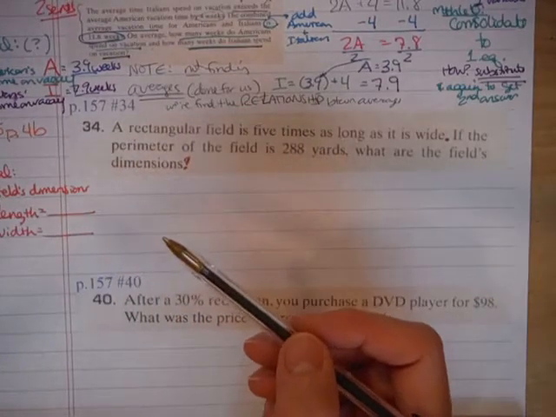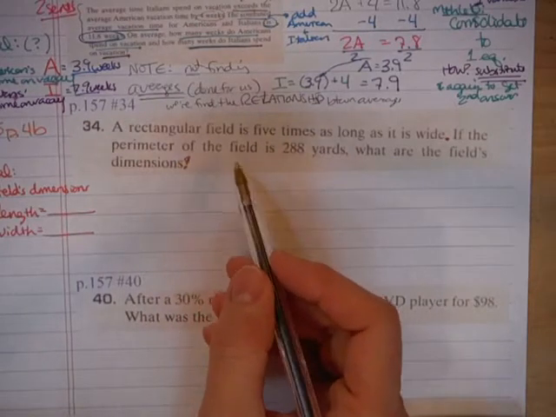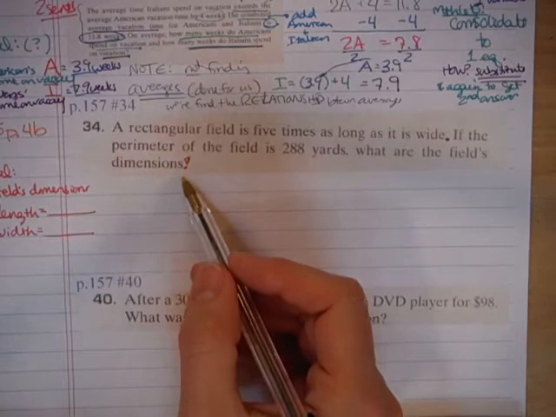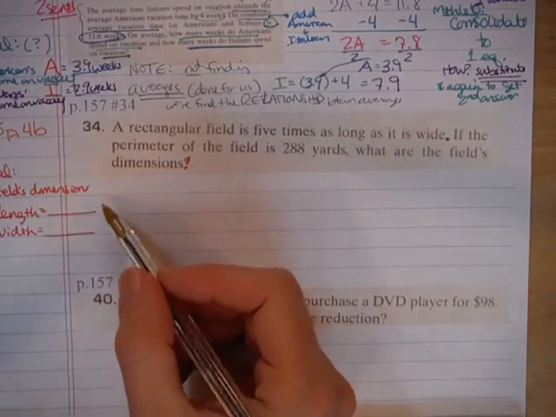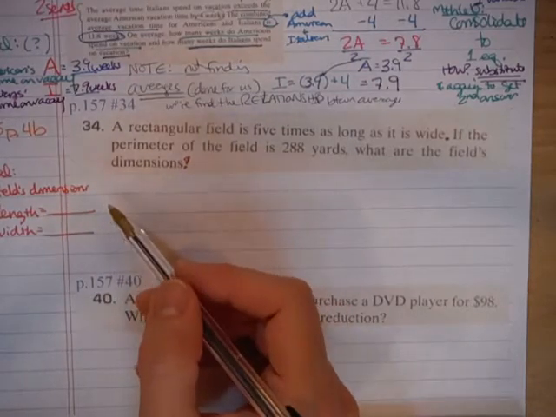On the exam, we might have a problem like this, but I might narrow it down and say find the width or find the length. It's going to be super critical that you keep track of which is which and that you also know when you can stop. Okay, so it may be that you found the length, but I asked for the width, or vice versa. So be very, very careful.